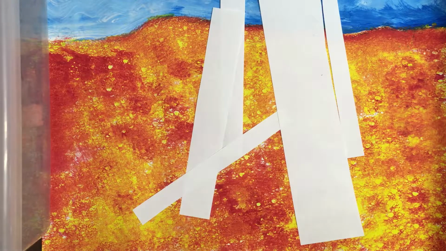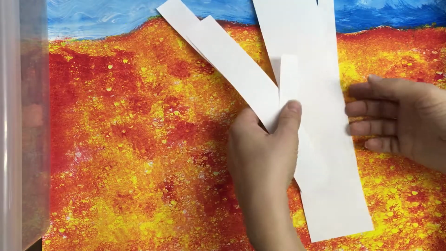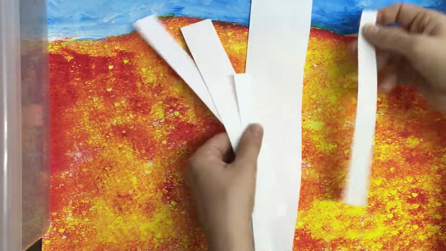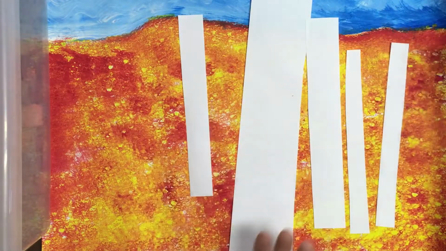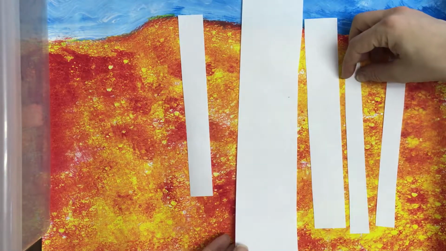Today we're going to finish our birch tree landscape paintings, and we're going to talk a little bit about composition, or where we arrange things on our landscape. Each of these pieces of white paper is going to be a tree. Now I have wider trees and I have narrower trees.